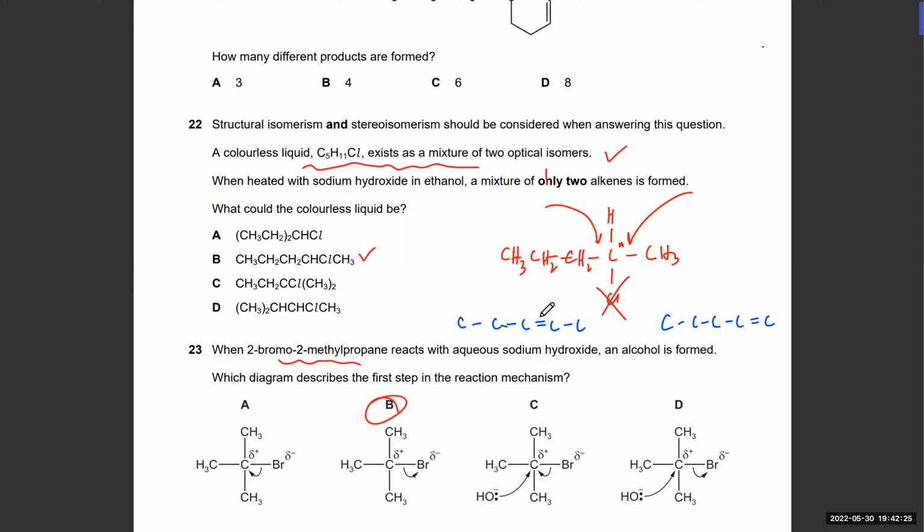But this one is going to have cis and trans versions, because the groups around the double bond are different. So it will have cis as well as trans. So this one will have 2 versions. This one will have 1 version. So there's a total of 3 alkenes that are getting formed. Is that clear? Not 2 alkenes, because they've also stated that you have to consider stereoisomerism as well.